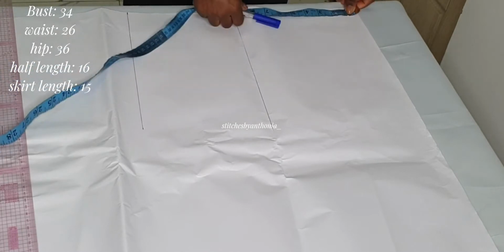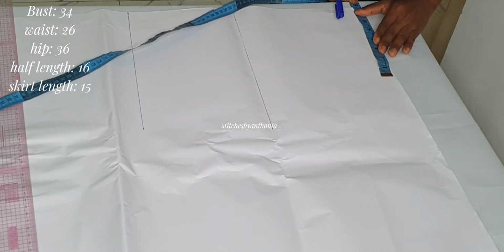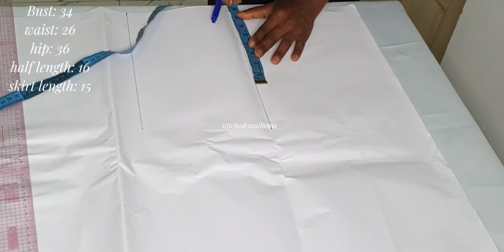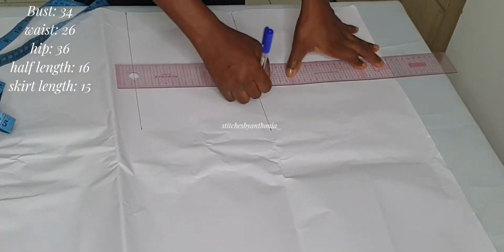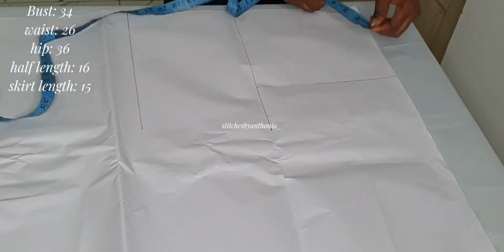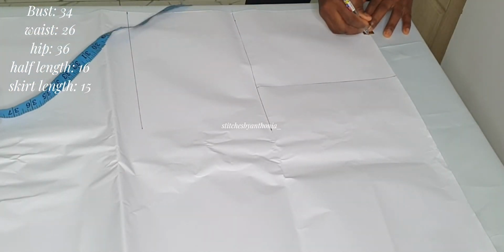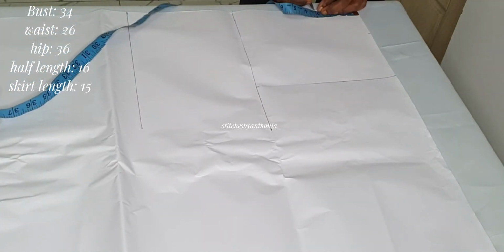So what I did, I measured from my shoulder to my chest line, which is 9 inches, and my shoulder to my waist, which is 16 inches. Then the next thing I went ahead to do is to measure my shoulder, which is 7.5 inches, and I rolled straight down to my chest line. Then I went ahead to measure my neckline.